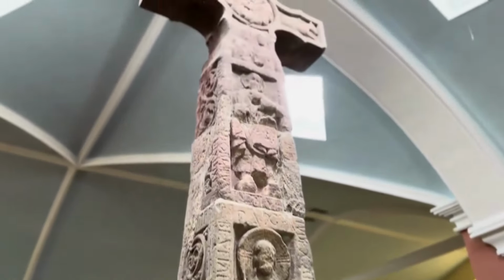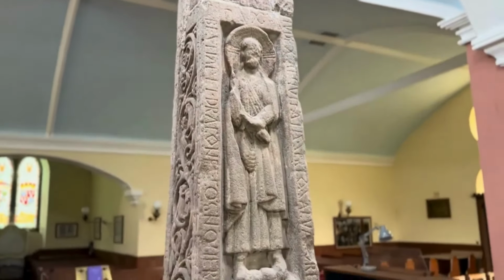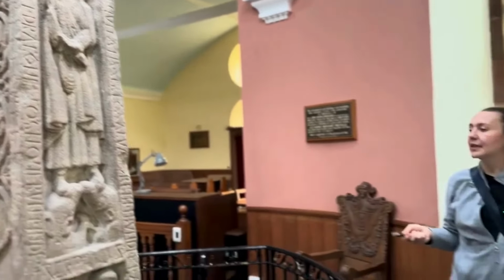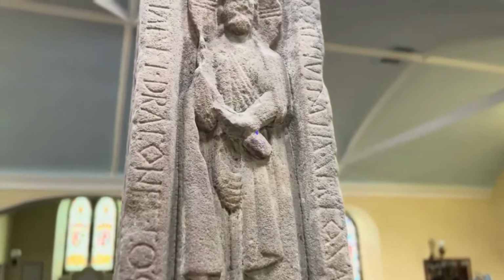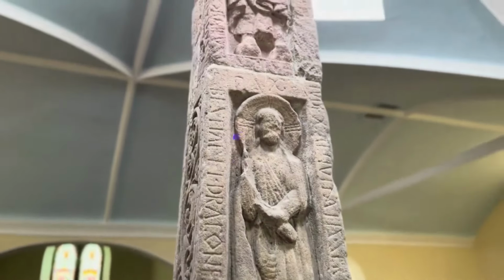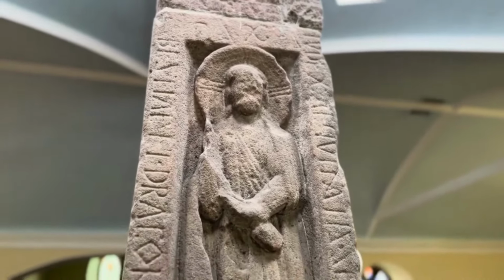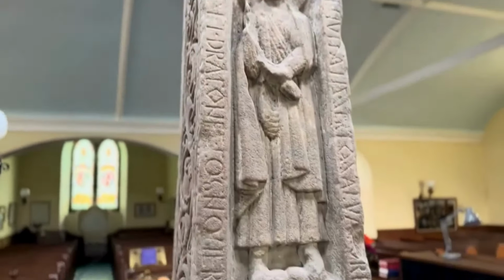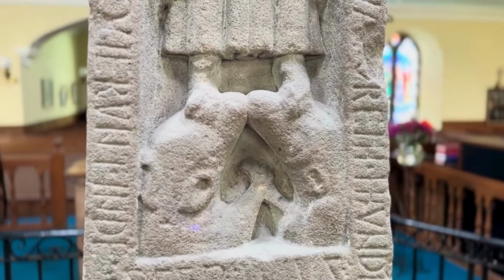Here is Christ in Majesty, or Christ as Salvator Mundi, or Savior of the world, or in other words, the second coming of Christ. So Christ is holding possibly the Book of Life as a scroll, and he has got his right hand raised, and he is standing upon two animals, two beasts.